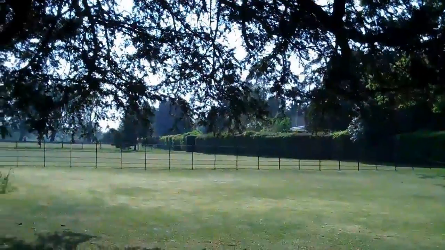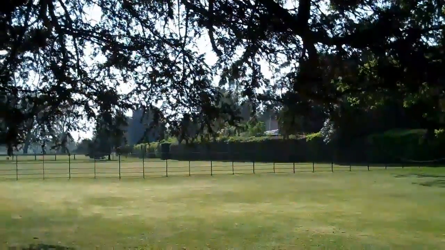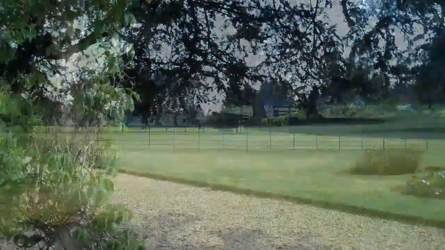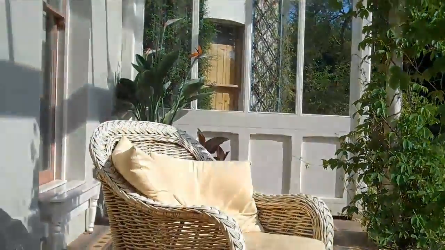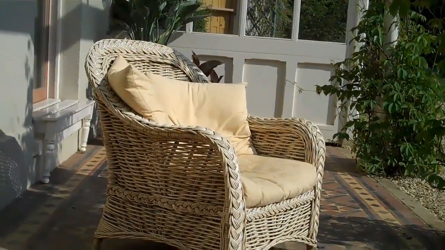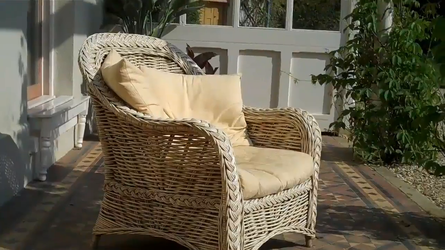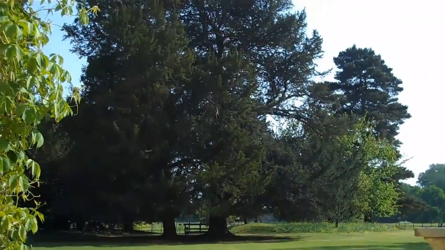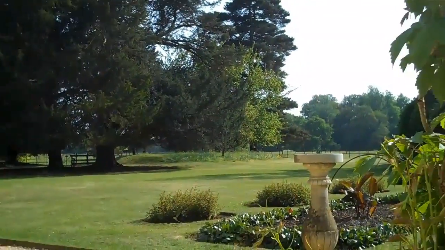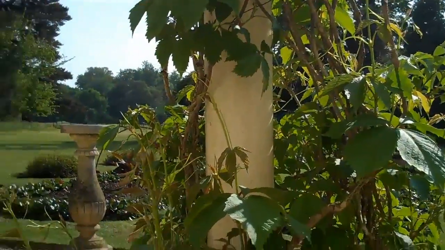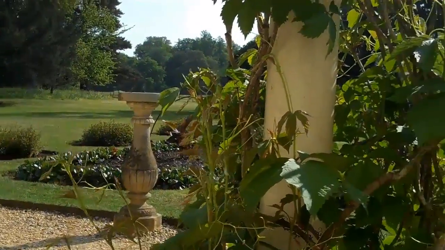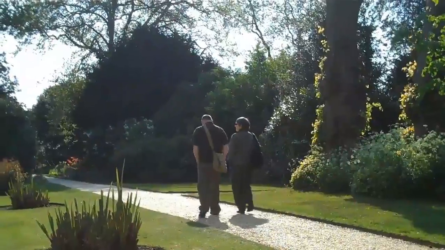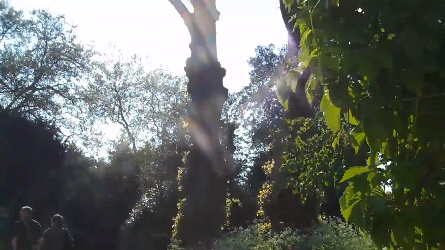I particularly like this view of the fields for some reason. It's so flat looking, and I love those metal fences. I finally managed to get one of these chairs. I guess it's getting late in the day. A lot of people are leaving. It's really nice sitting here in the sunshine. You can see the beautiful trees. The sundial. And these two rather unusual trees.